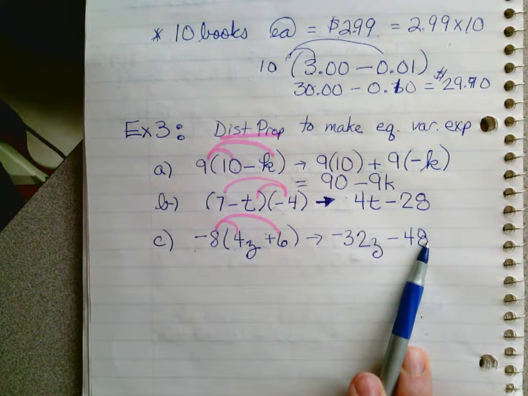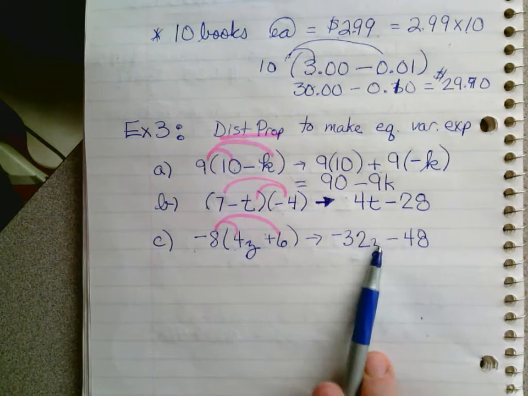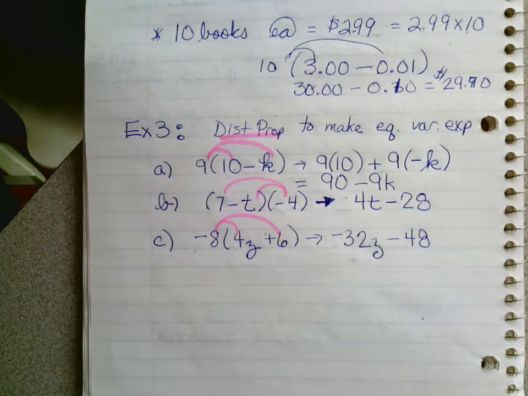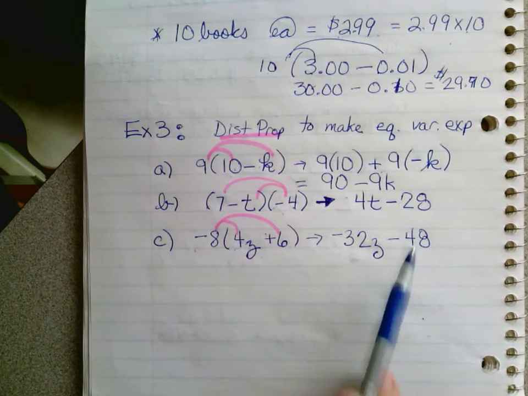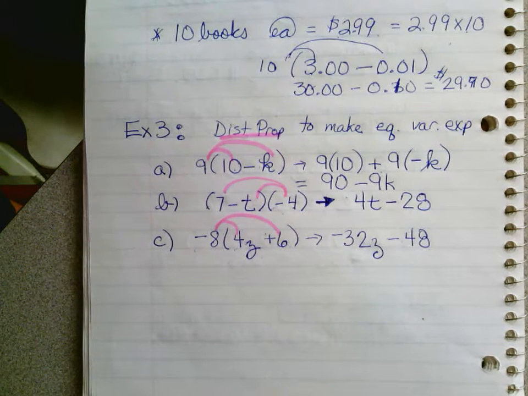Can you add variables with numbers? No. 32z is a variable. 48 is a number. And you cannot combine things that are variables with things that are not variables. That's a great question, though. I hope you all heard her.